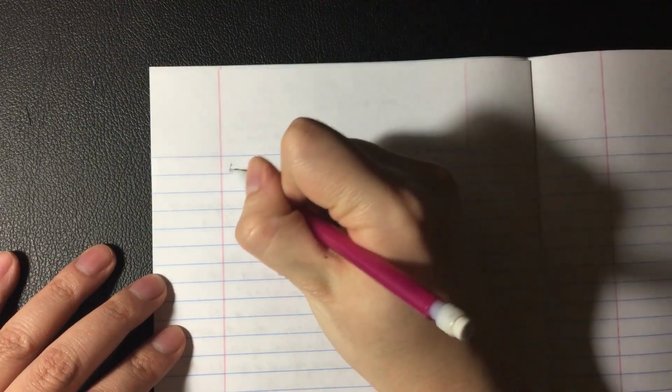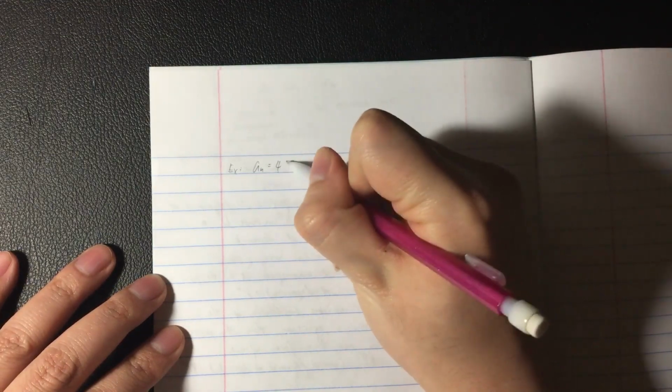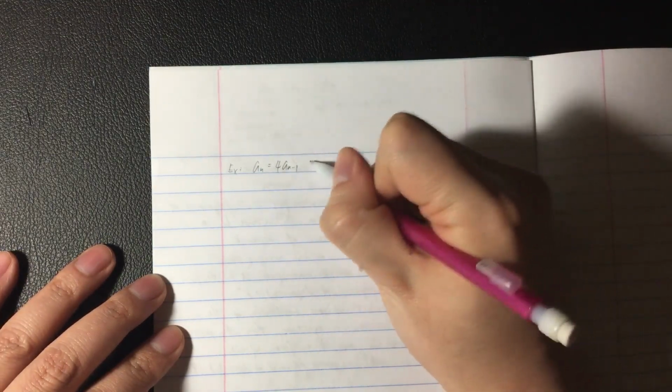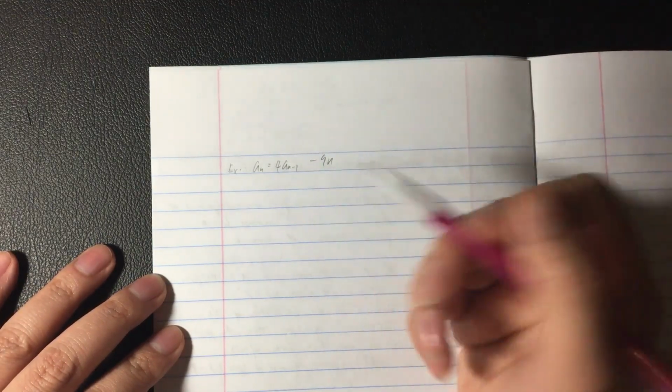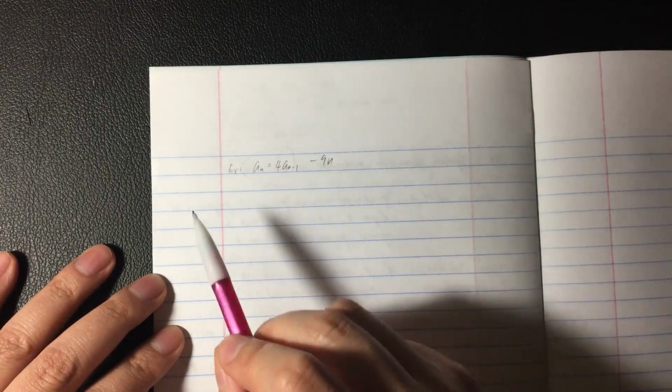Now let's go back to this example here: a sub n equals 4 times a sub n minus 1 minus 9n. First step, when we solve a recurrence relation, find the homogeneous solution.